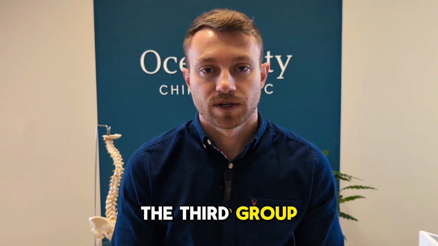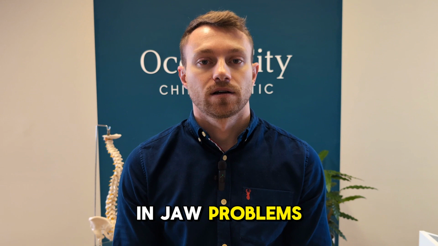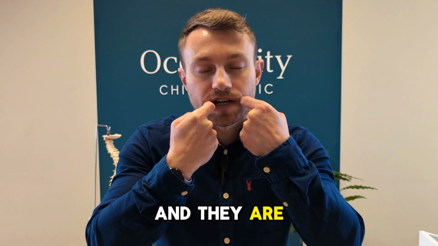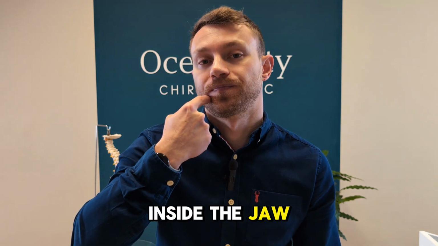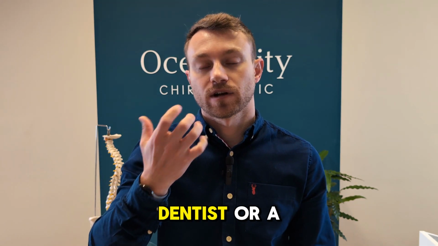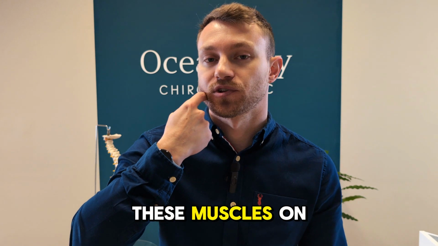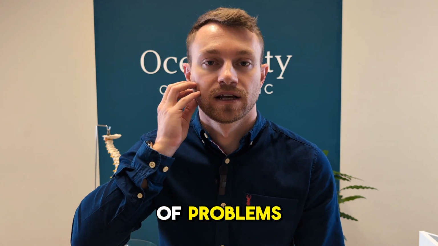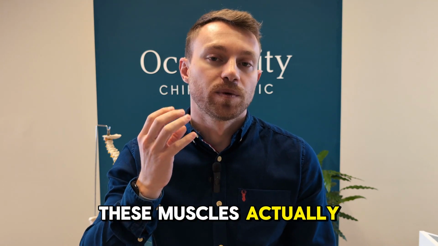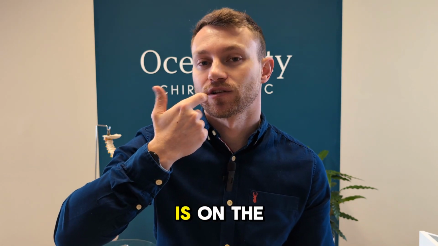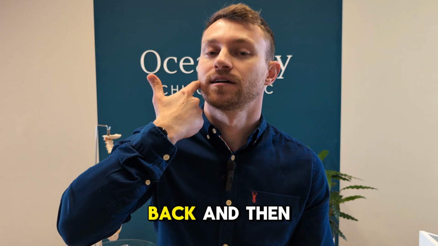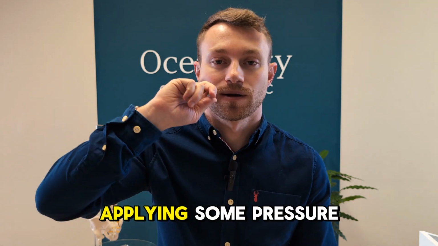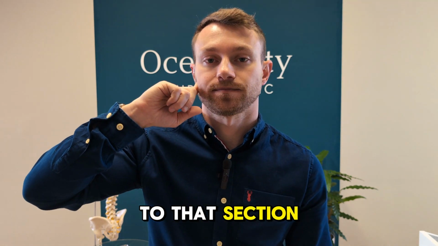The third group of muscles involved in jaw problems are a little bit more difficult to get to. They're known as the pterygoid muscles, and they are deep inside the jaw. If you've been to a dentist or a chiropractor, they have tested these muscles on the inside of the jaw. They can be incredibly tender and a big cause of problems. These muscles actually open your jaw. The way you find it is on the outside of your gums, right at the back, and the way you can help it is by opening and closing your jaw and just applying some pressure to that section.